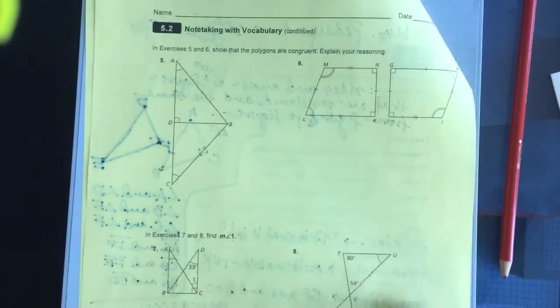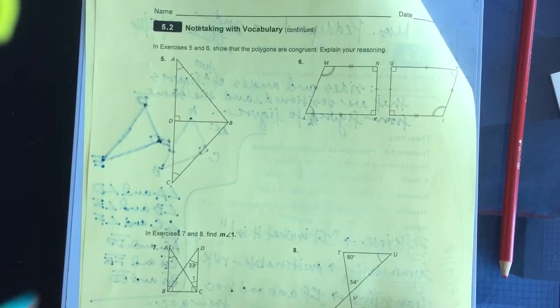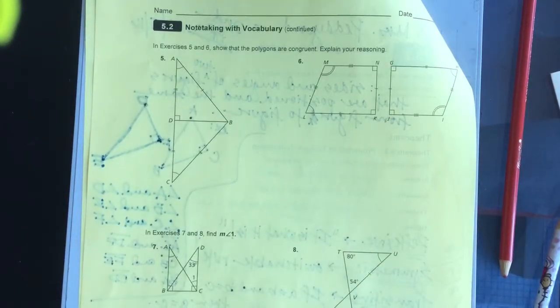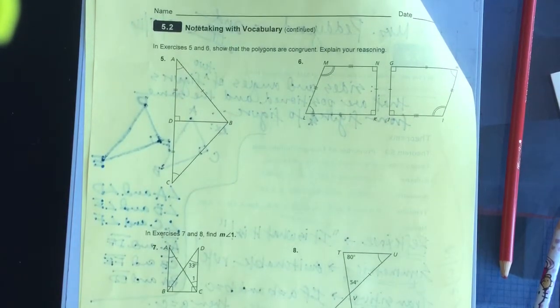Okay, so now we got to show that this is going to be interesting here because we've got to show that I got marker on mine. I don't like how this looks. Let me grab another copy. You guys see how my paper's kind of weird? There we go. Here we go.